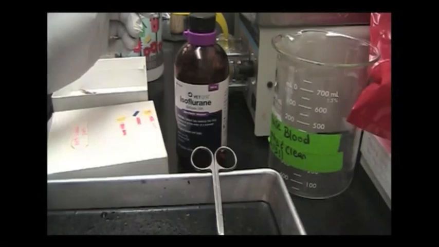So be thinking about the path of blood and the path of the solution through the circulatory system, through the cardiovascular system, as this experiment, as the movies are playing. It will help you understand it a little bit later.